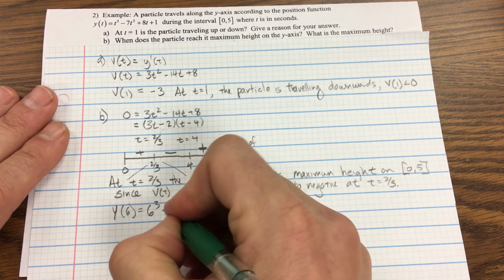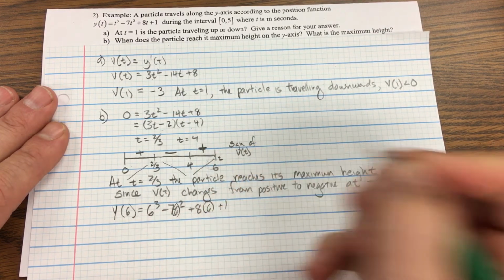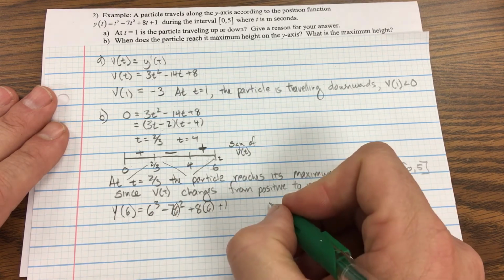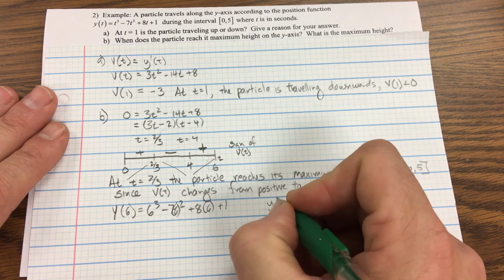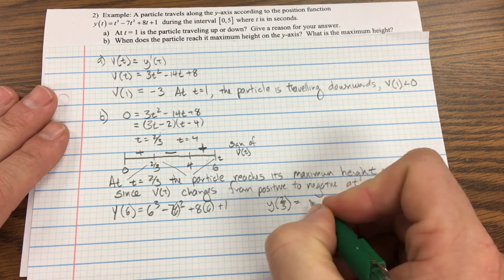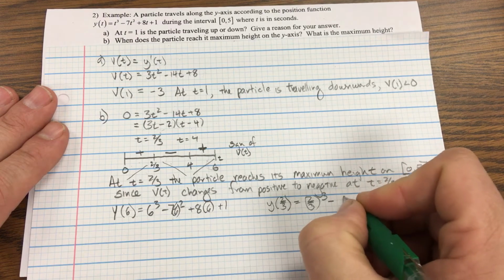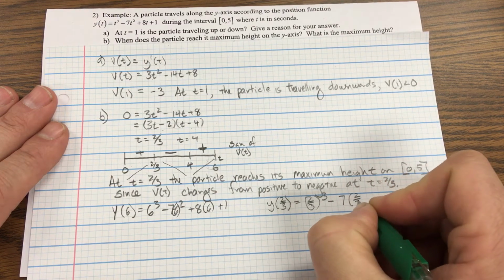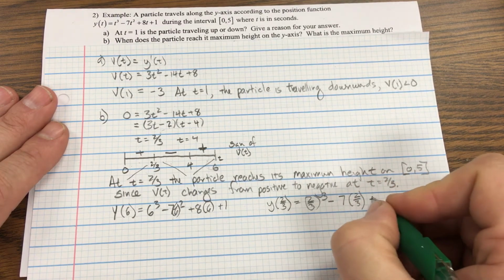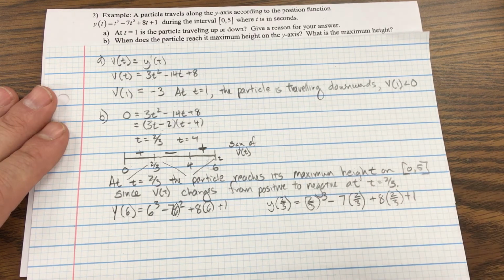Apparently my time is up. So I'll just finish out what I was about to do. We need to do y of 2/3, and that's going to be 2/3 cubed minus 7 times 2/3, plus 8 times 2/3, plus 1.